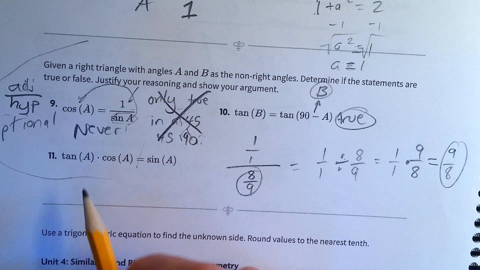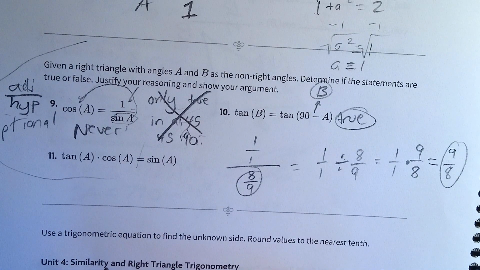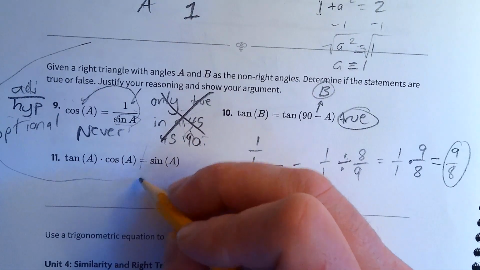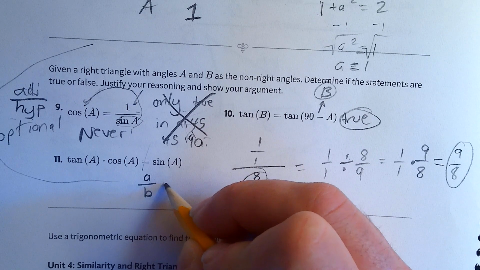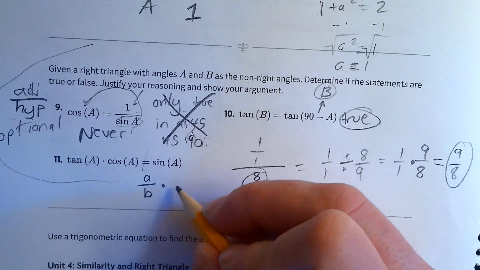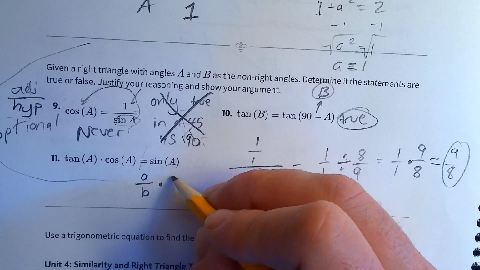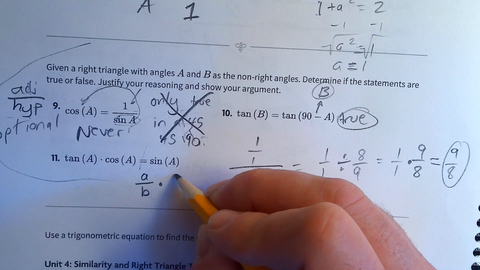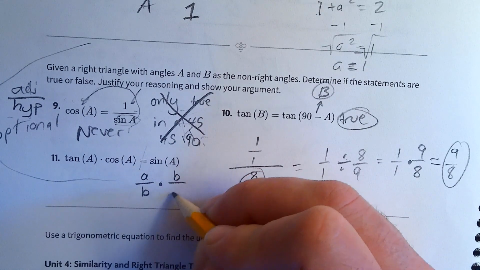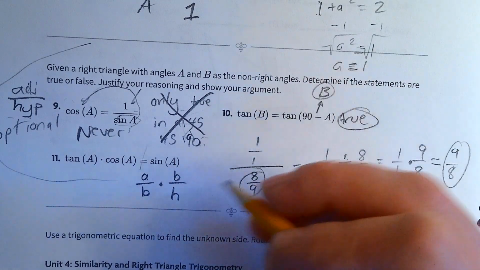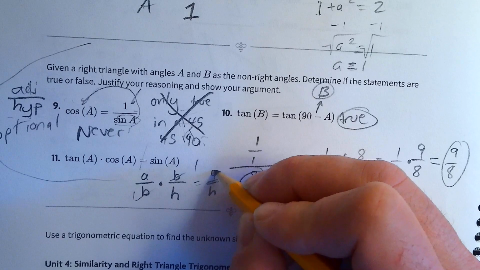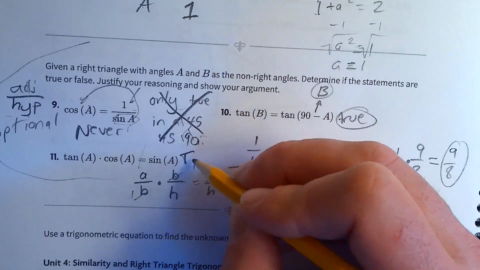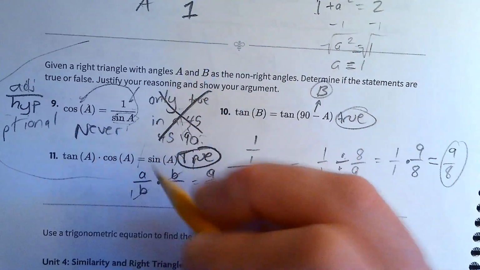Tangent of A times the cosine of A. Okay, tangent of A is opposite over adjacent. We'll call those sides A and B, times cosine of A, which is what's next to B over, there we go, hypotenuse. These simplify to ones, and we get A over H, which is the sine. So yes, this is true, because the B's cancel.